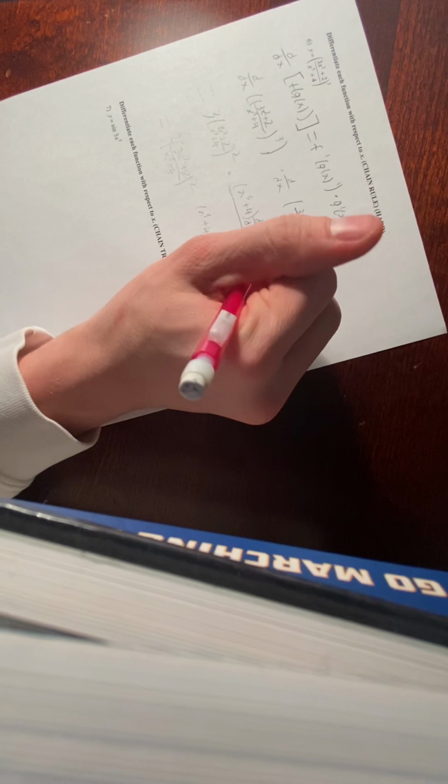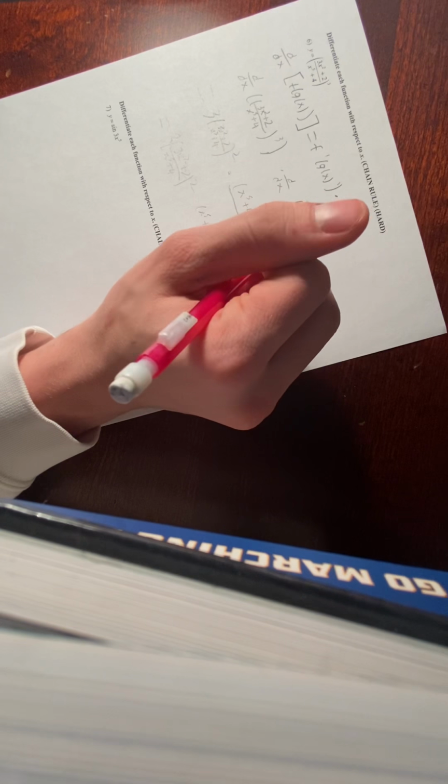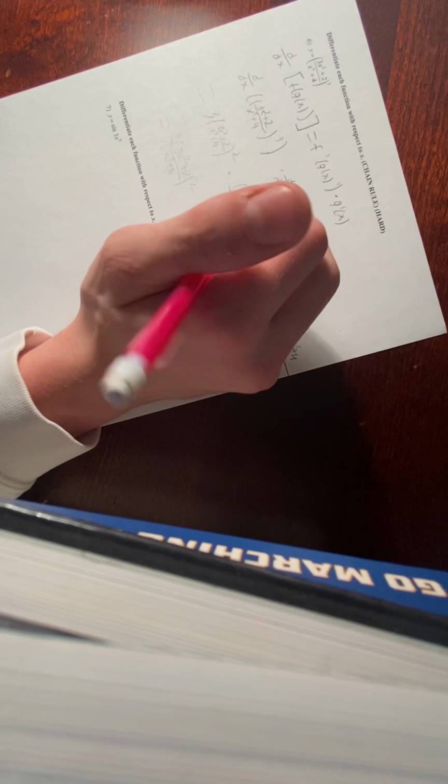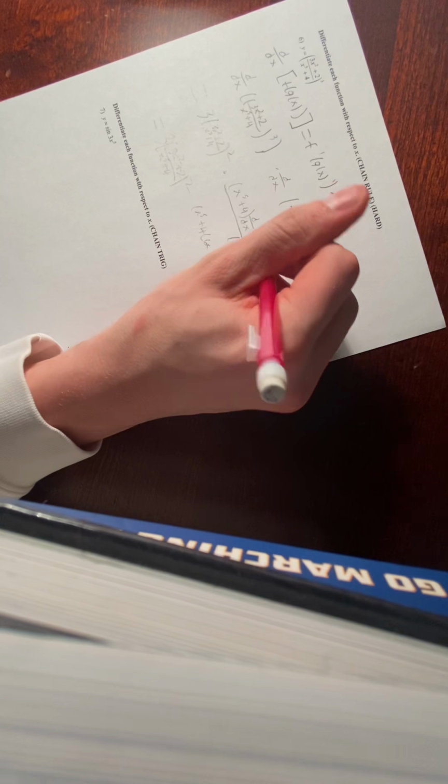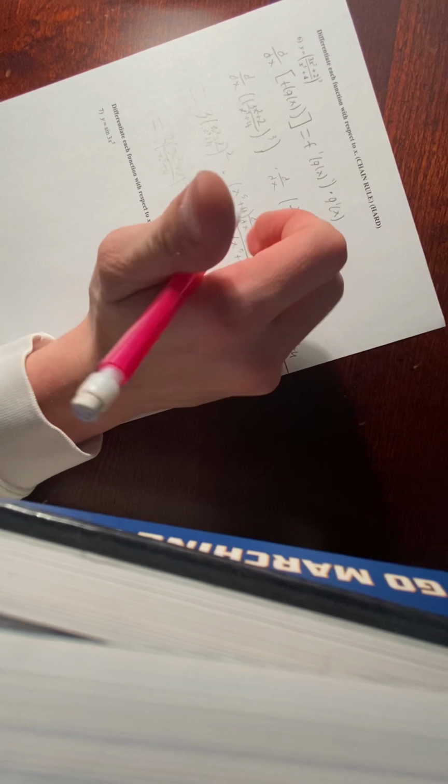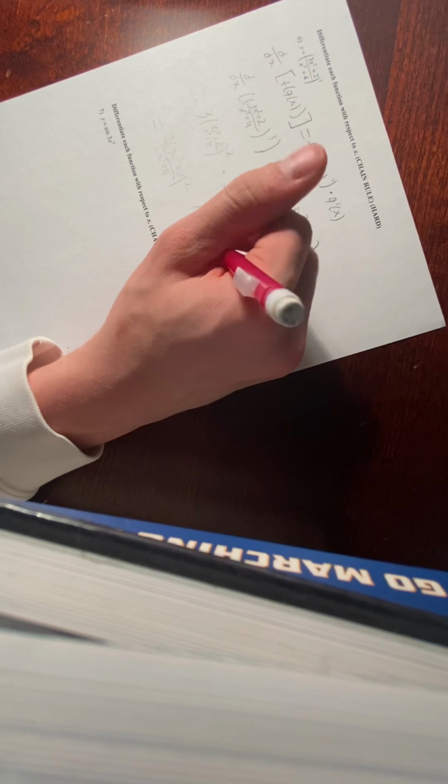So the derivative of 3x squared plus 2 would be just 6x, because once again you're bringing the 2 down, multiplying it by the 3, and then subtracting 1 from the 2, and then the derivative of 2 is just 0.